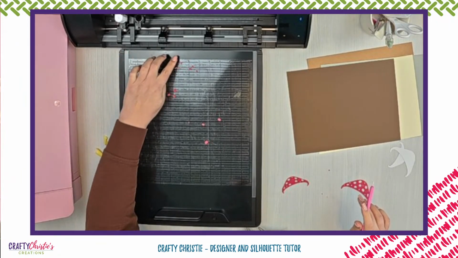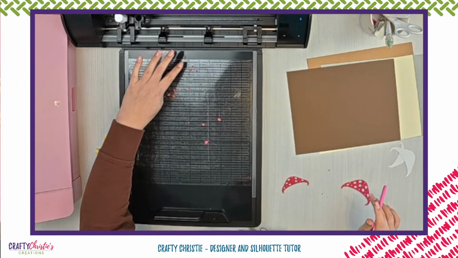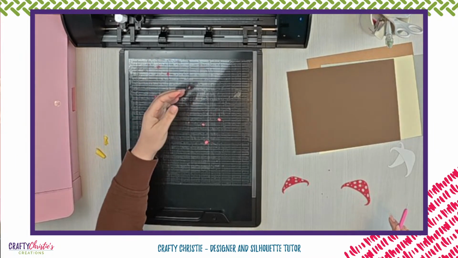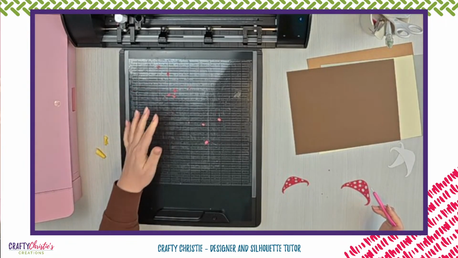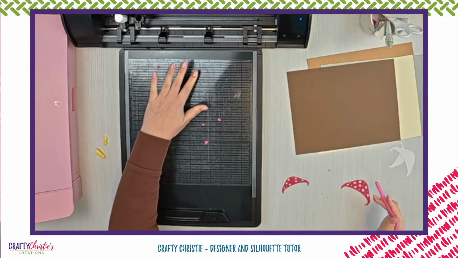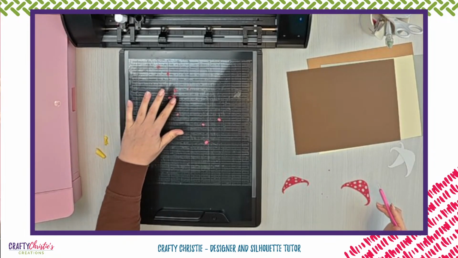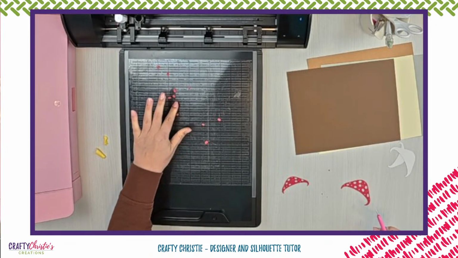What I like to do is to just kind of gather all these. Sometimes you just kind of lick your finger a little bit to pick all these pieces off. I find that easier than trying to peel my protective sheet off and then get my protective sheet back on. It takes a little bit of time when you take that protective sheet off to get it nice and flat again to really stick back on your mat.